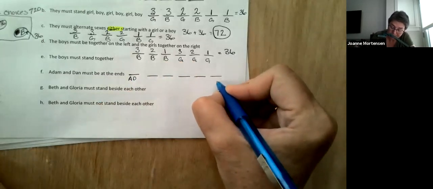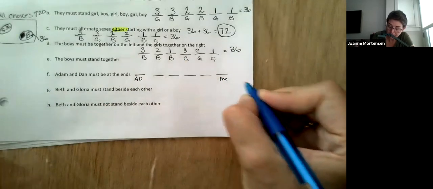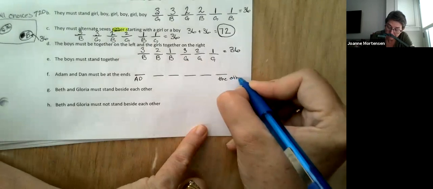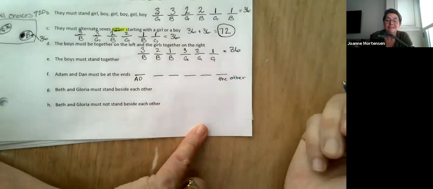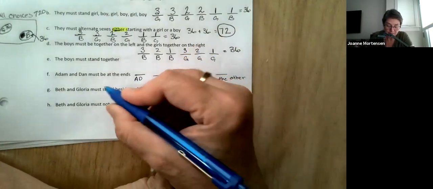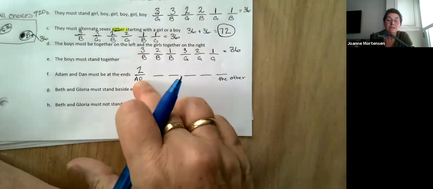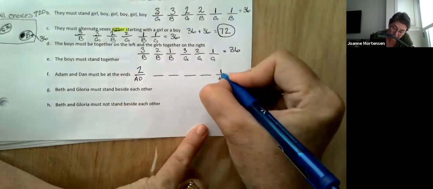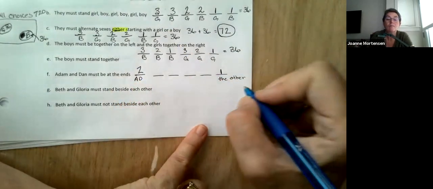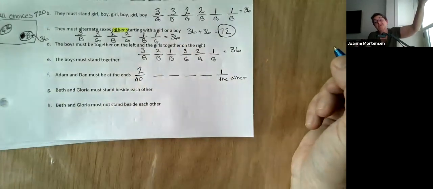And then this one is the other. I don't know how to explain that. So if we go first person, it has to be Adam or Dan. So there's 2 choices. And once, let's say we put Dan at the front, then there's only going to be 1 choice. Adam's got to be back here. Now the rest of the people don't care. They just have to line up.